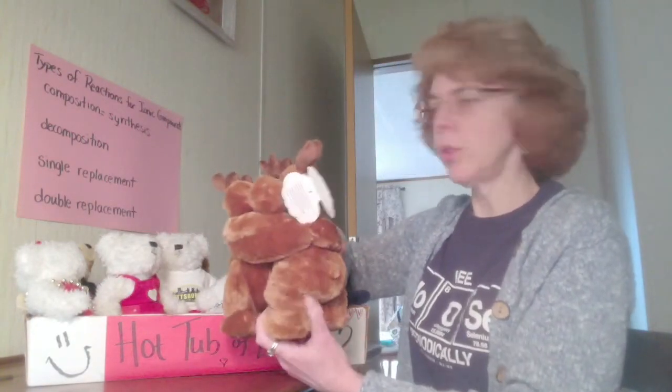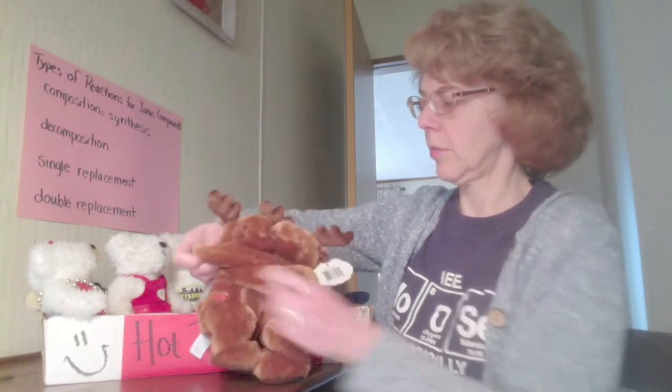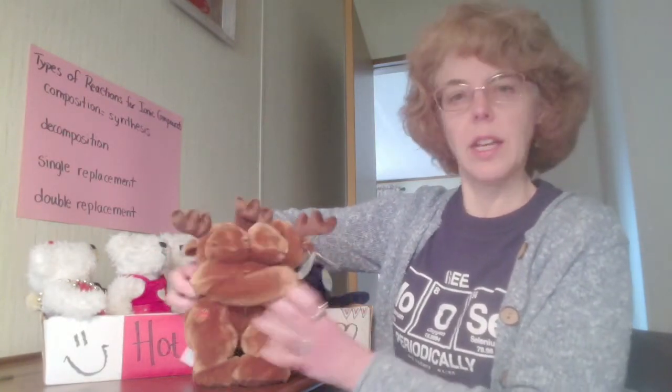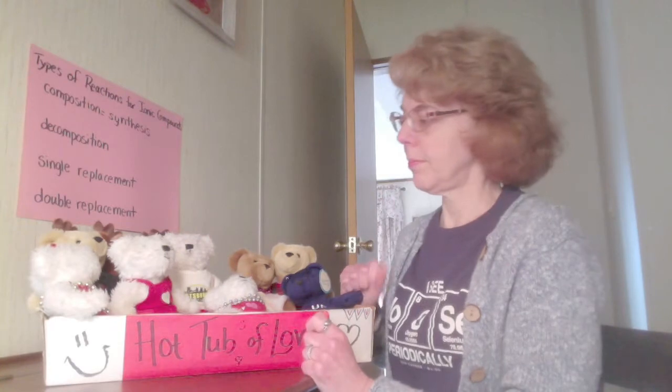I also have some moose. They are not bears, so they are not going to bond with the bears. Notice that these moose also are hugging each other. They have connected themselves. These moose are making a covalent bond. They are sharing and they're really close to each other. See how they're hugging each other, kind of like a covalent bond. We think of forming a Venn diagram. So they're forming a covalent compound. So we're not going to talk about them today. They are also just going to enjoy their time in the hot tub. But I see moose periodically, so I wanted to include them.